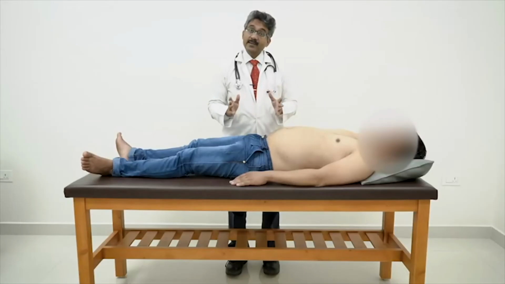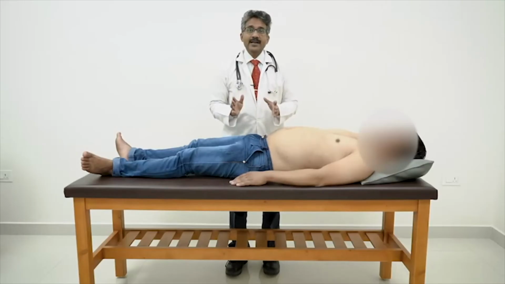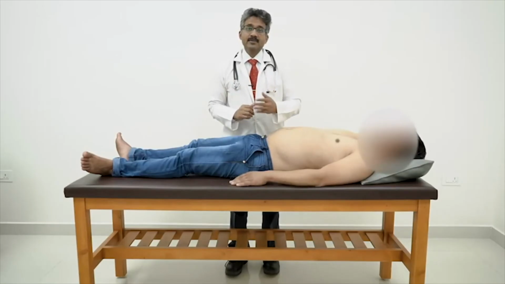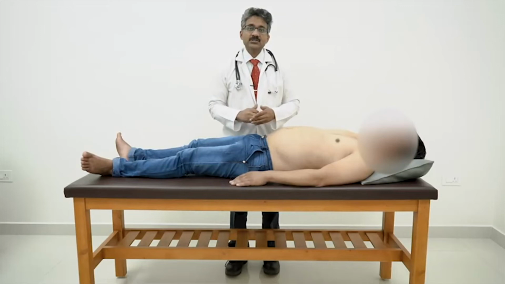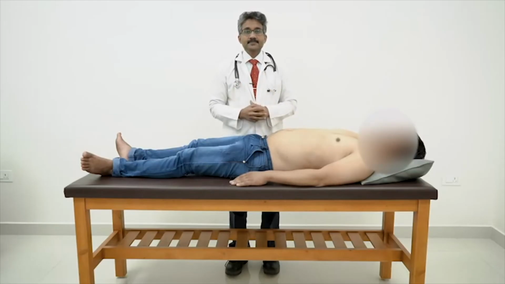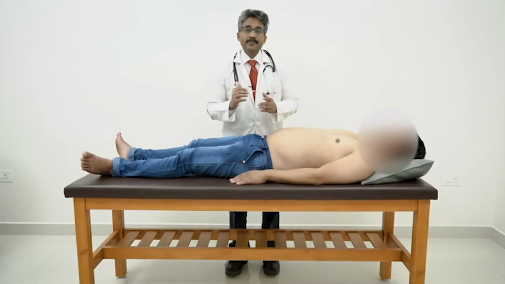There are other MDM murmurs, Carey Coombs murmur. In rheumatic fever, mitral valvulitis, you get a mid-diastolic murmur, Carey Coombs murmur. Austin Flint murmur, in aortic regurgitation, the blood flow from the aorta will rumble over the anterior mitral leaflet, producing a mid-diastolic murmur, Austin Flint murmur. Then Rytand's murmur in a complete heart block is a mid-diastolic murmur.